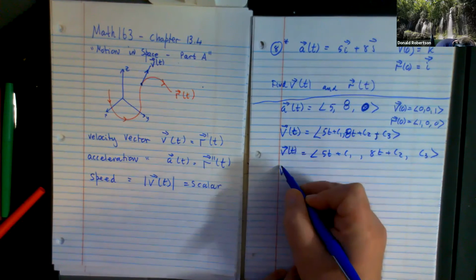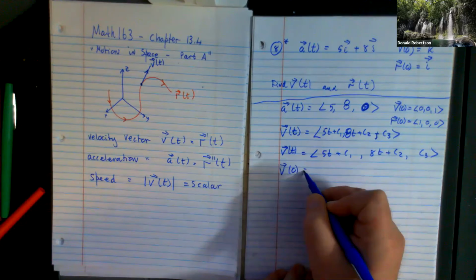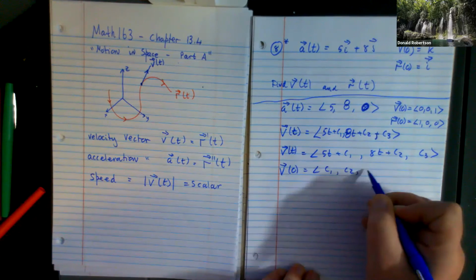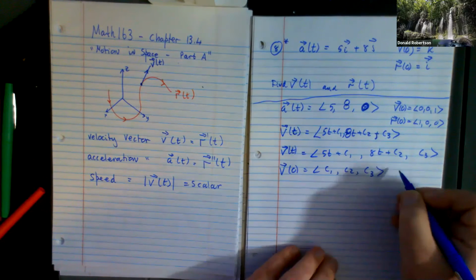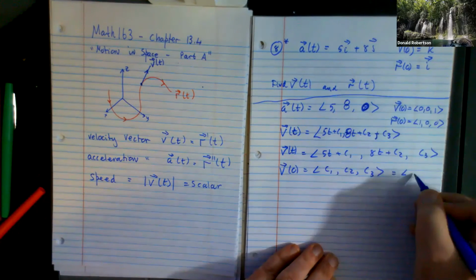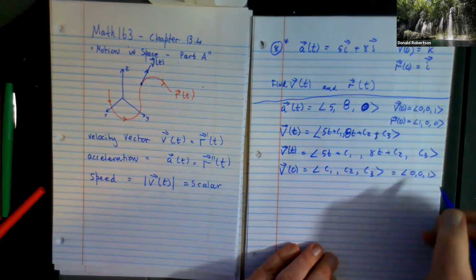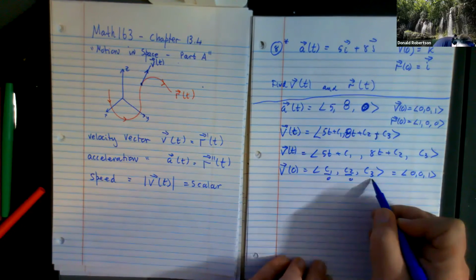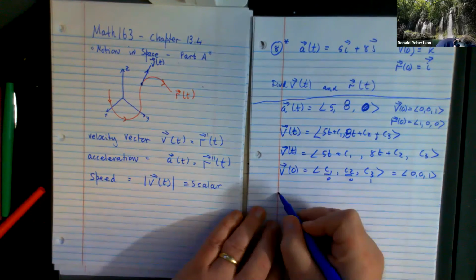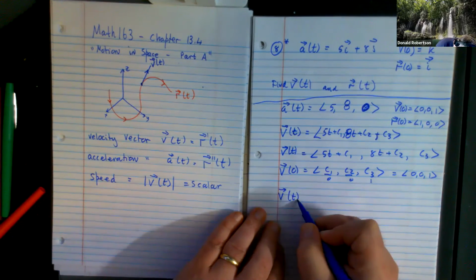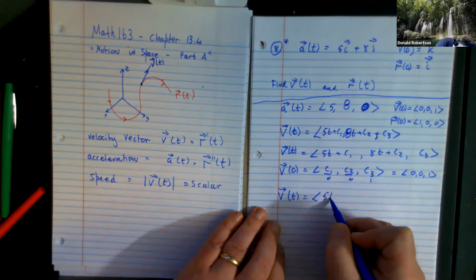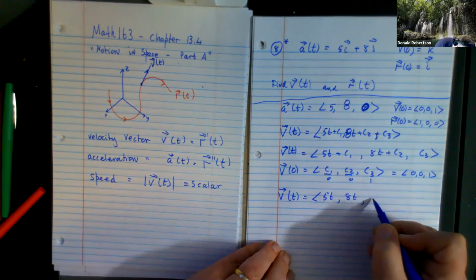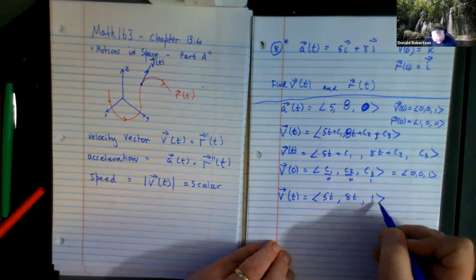And the velocity at 0 then is a whole load of nothings c1, a whole load of nothings c2, and a c3. And according to this, it should be 0, 0, 1. So that basically makes c1 and c2 zero and c3 one. So I now have the answer to the velocity vector. 5t plus nothing, 8t plus nothing, 0 plus c3 gets you 1.